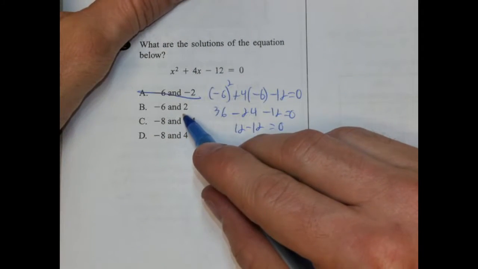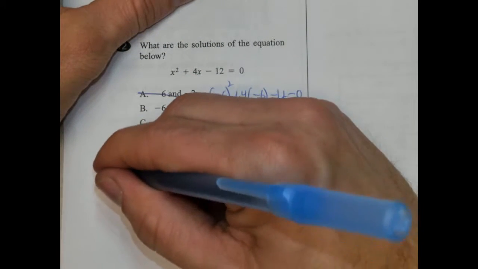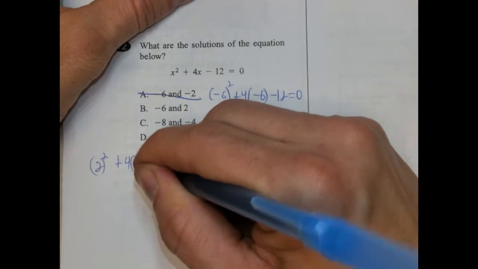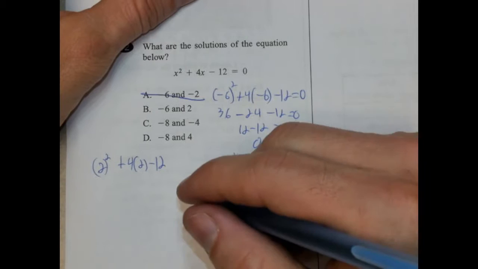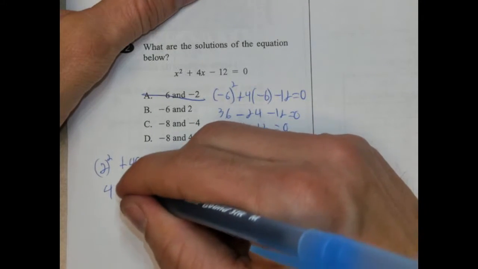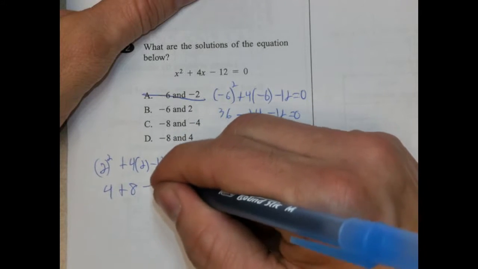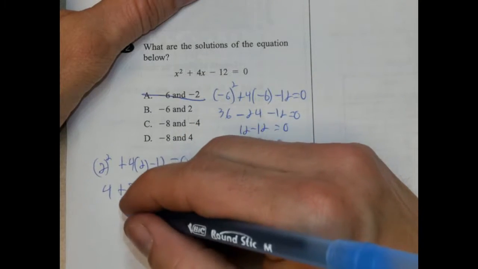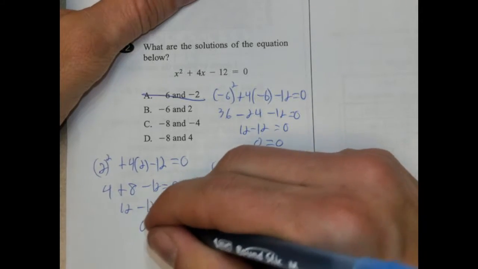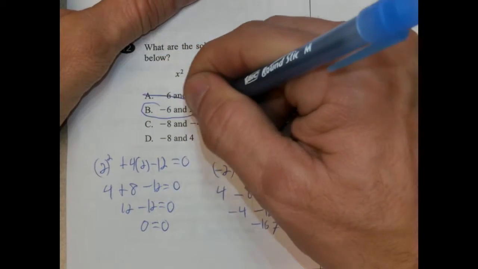Let's see if positive 2 works. So 2 squared plus 4 times 2 minus 12. This one's probably going to work, equals 0. 2 squared is going to be 4. Plus 4 times 2 is 8, minus 12 is 0. 4 plus 8 is 12, minus 12, 12 take away 12 is 0, so this one obviously works. So B is our answer.